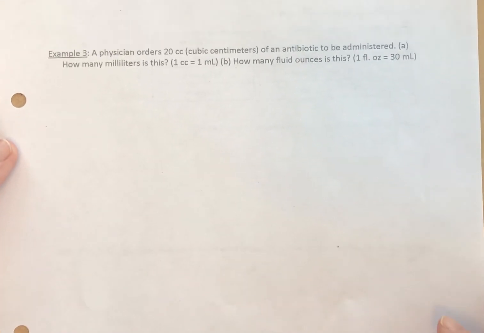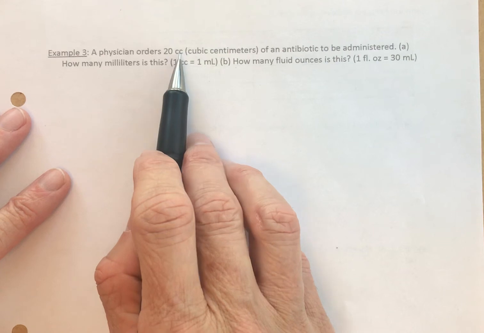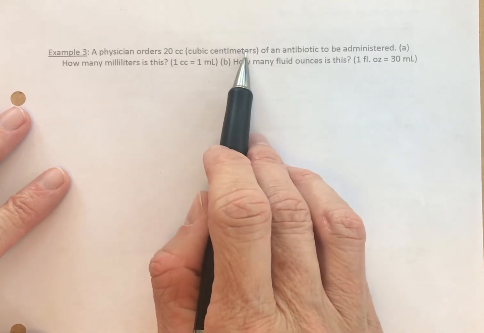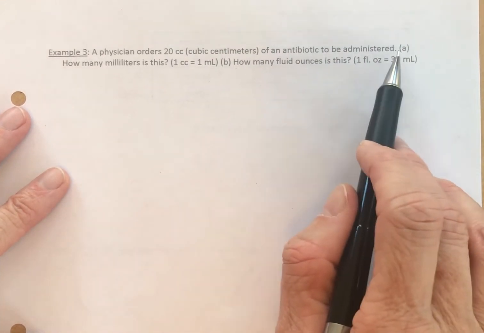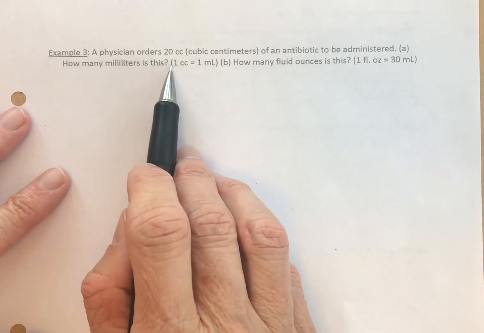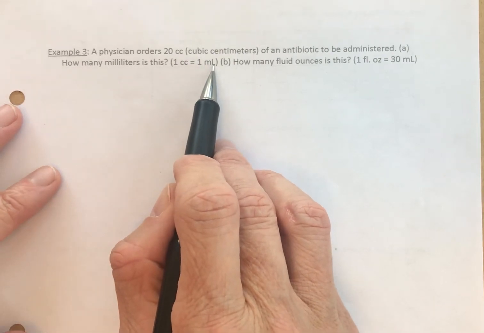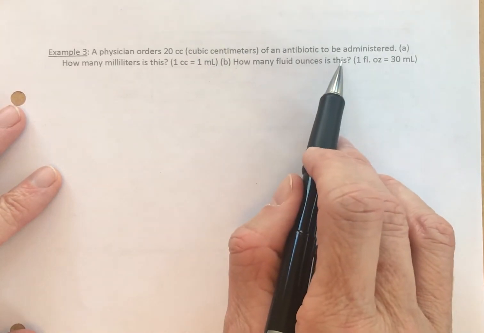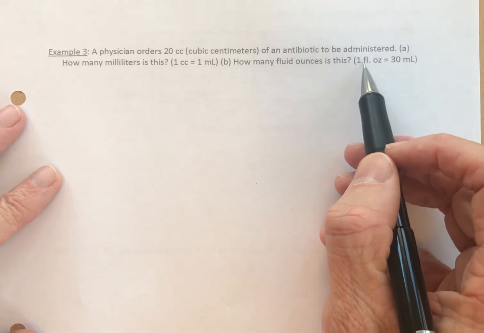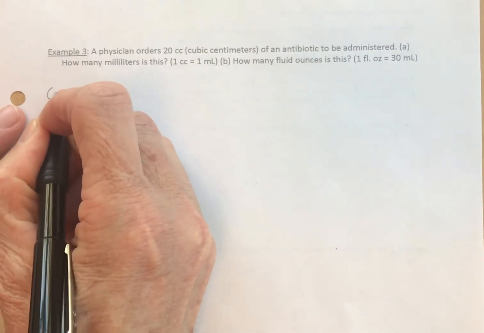All right, a last example here. Kind of a two-parter a little bit. A physician orders 20 cubic centimeters of an antibiotic to be administered. A, how many milliliters is this? And we're told that 1 cubic centimeter is equal to 1 milliliter. And B, how many fluid ounces is this? And we're told that 1 fluid ounce is 30 milliliters. Well, let's do part A first.